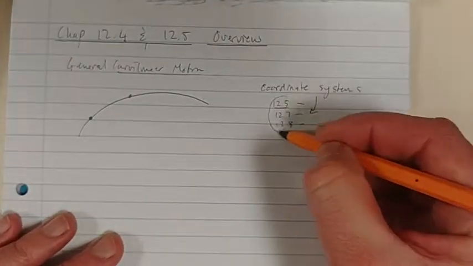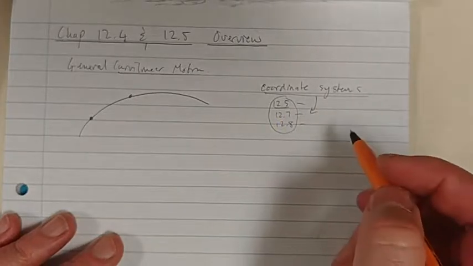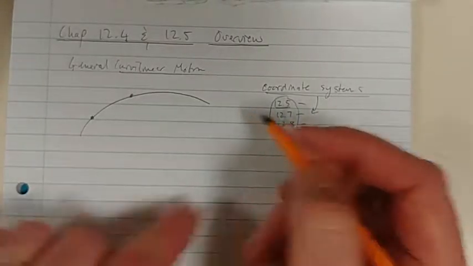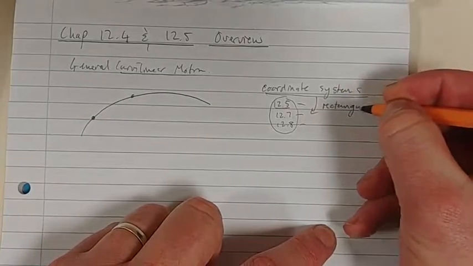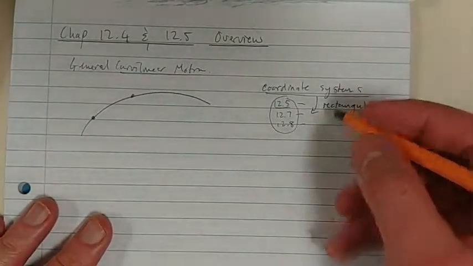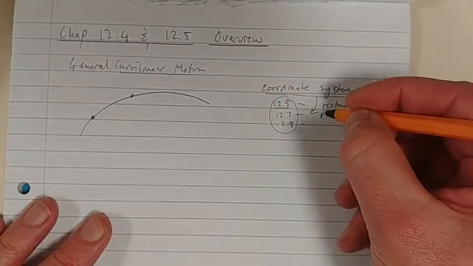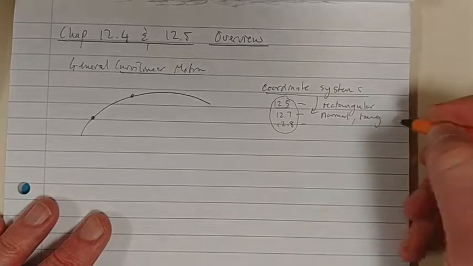Anyways, the point is, guys, that these three chapters give us different coordinate systems for analyzing curvilinear motion. So 12.5, which we'll touch now, is the rectangular coordinate system. That means we look in the X, Y, Z direction. It's just a quick way of saying that. In 12.7, we're looking at normal and tangential components.